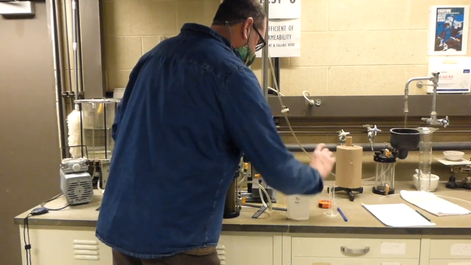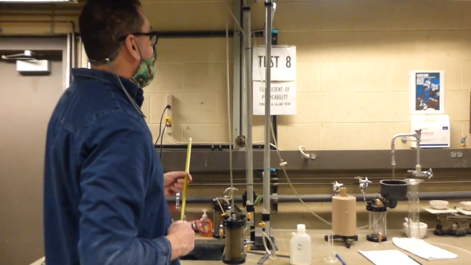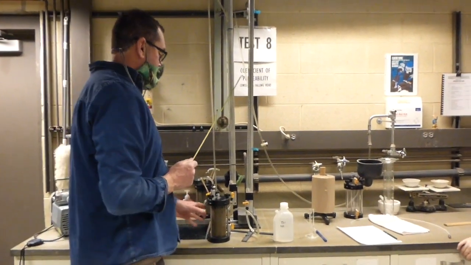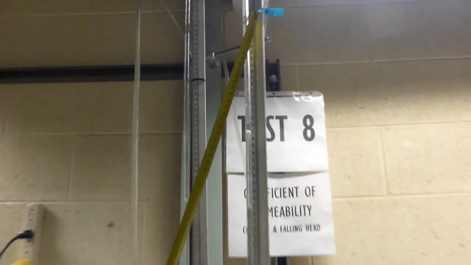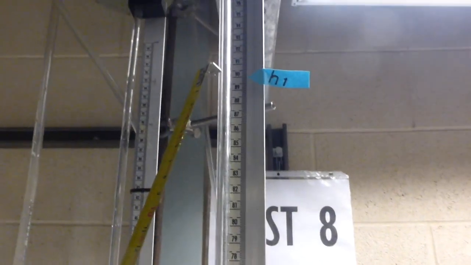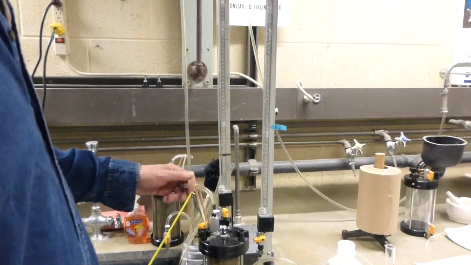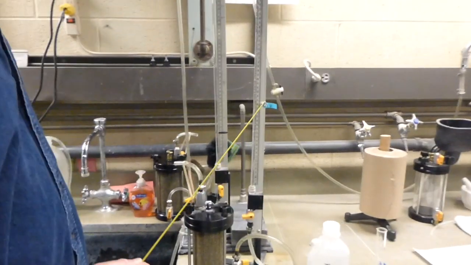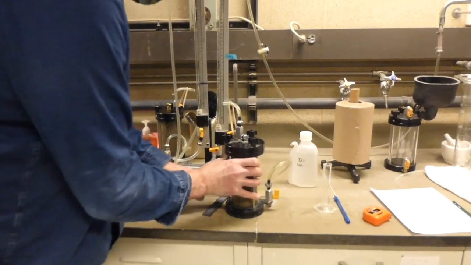In the constant head test, we saw that the water level was maintained. This is good for granular soil that will let a lot of water through. However, for a less permeable soil, we want a more precise way to measure this, so we'll use the falling head test. We measure the water outflow as it falls from H1 to H2. The head difference is the head at H1, which is measured from H1 to the outflow, minus the head at H2, which is measured from H2 to the outflow, and this simplifies to just H1 minus H2.